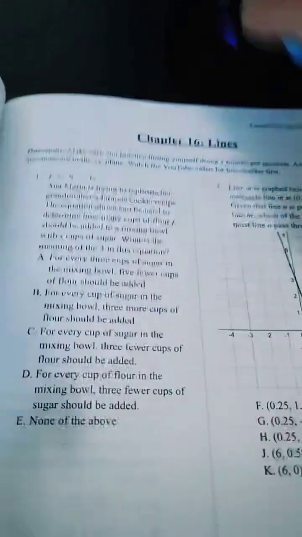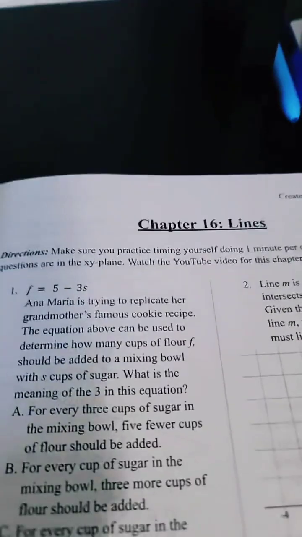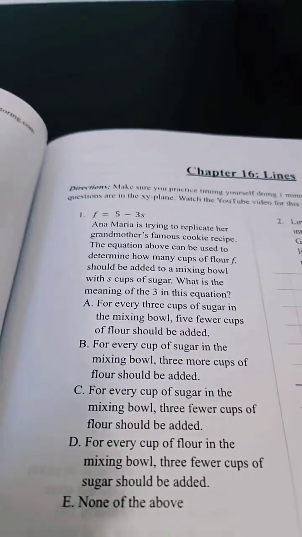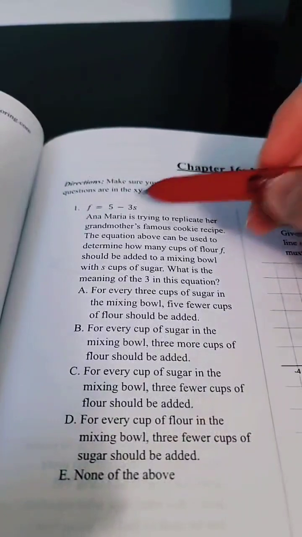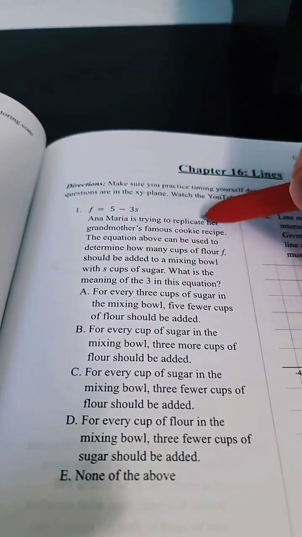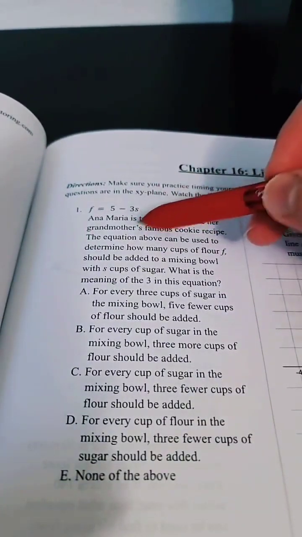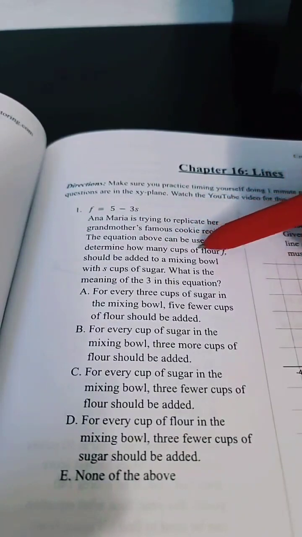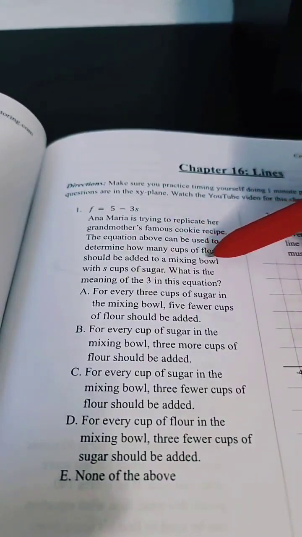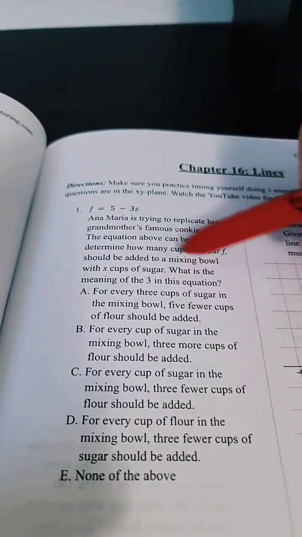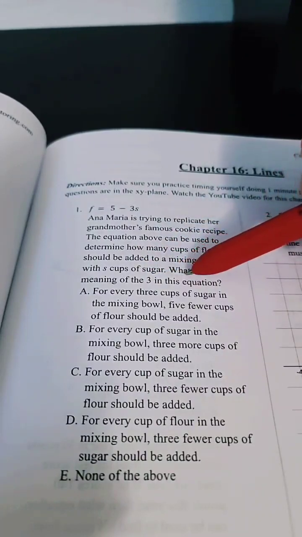So give me 1 second to move that. Okay. So let's start with number 1. It says that we have this equation right here, and it says Anna Maria is trying to replicate her grandmother's famous cookie recipe. The equation above can be used to determine how many cups of flour, F, should be added to a mixing bowl with S cups of sugar. What is the meaning of 3 in this equation?